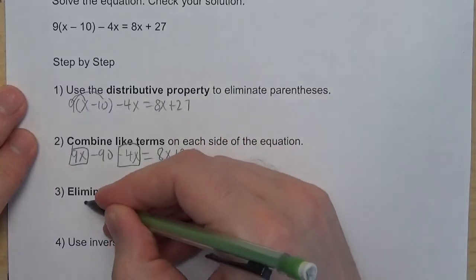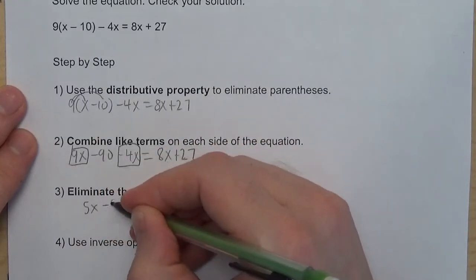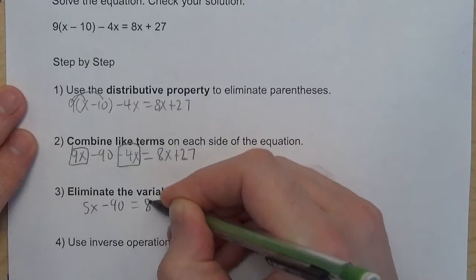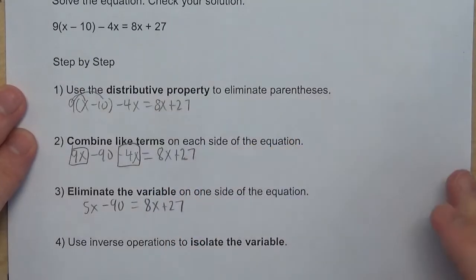9x minus 4x is 5x. And we just bring down the rest. Minus 90 equals 8x plus 27.